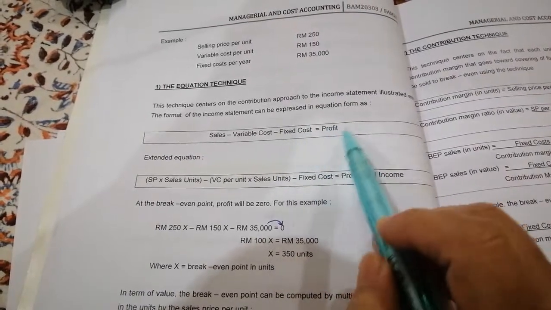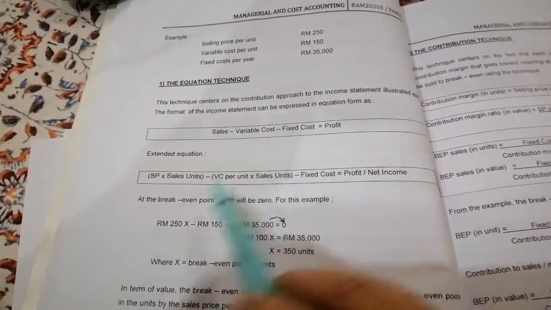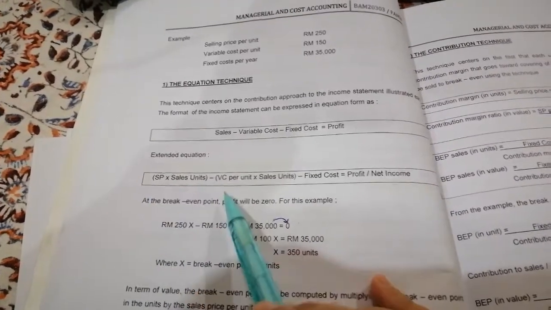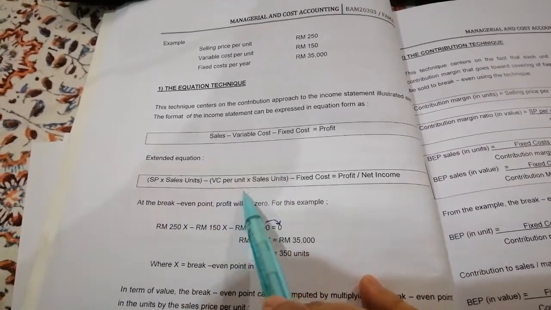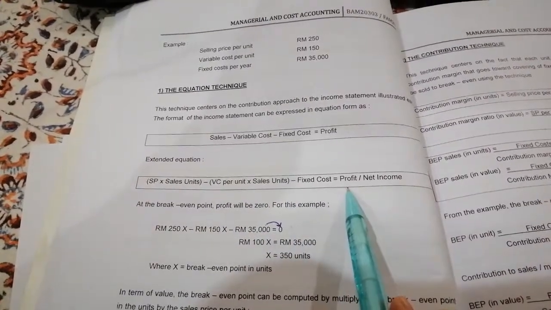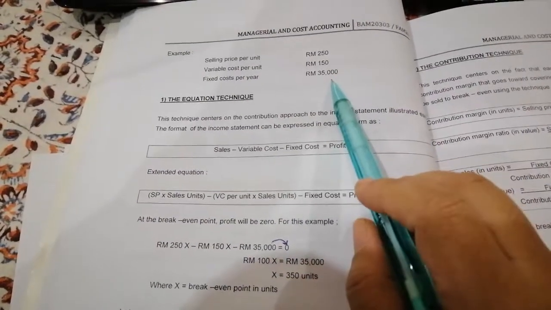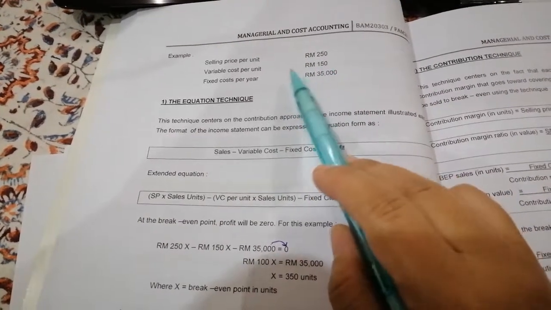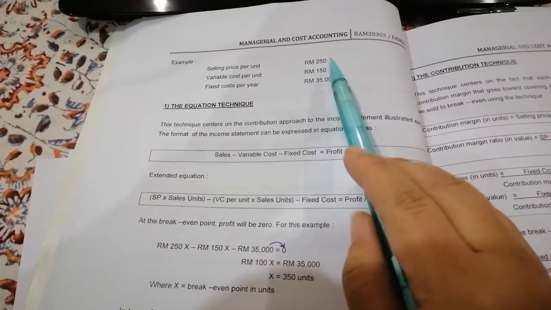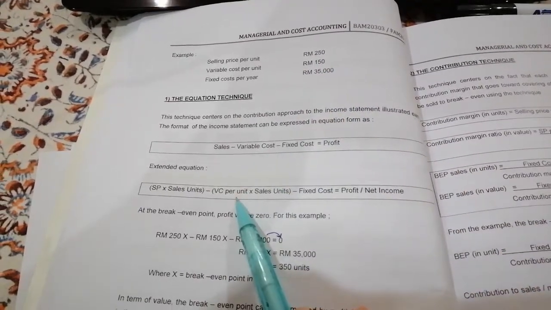From this formula we expand it. For sales, selling price times sales units, minus variable cost per unit times sales units, minus fixed cost equals profits. Given the example, the selling price, variable cost and fixed cost per year, this information we just transfer into the formula.